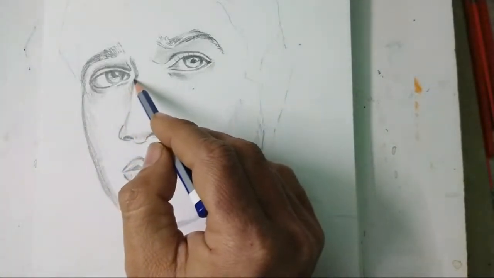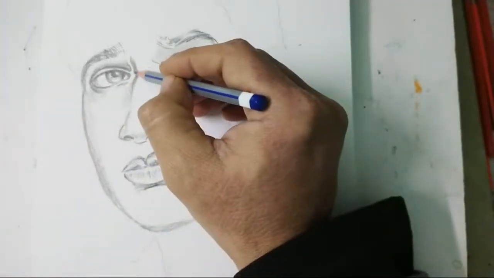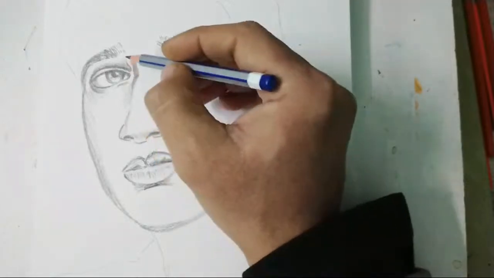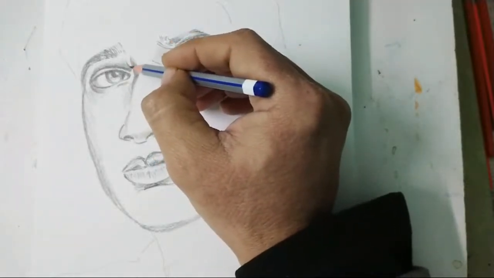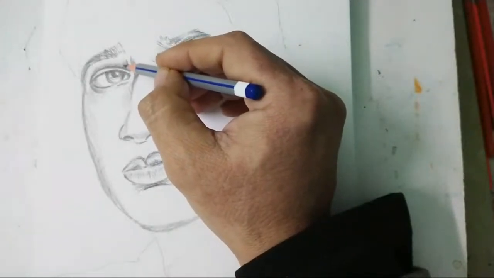So just gently move the pencil. Whichever area you want to give darkness, I am just moving the pencil without applying pressure. Keep moving the pencil in an area and it will become dark.